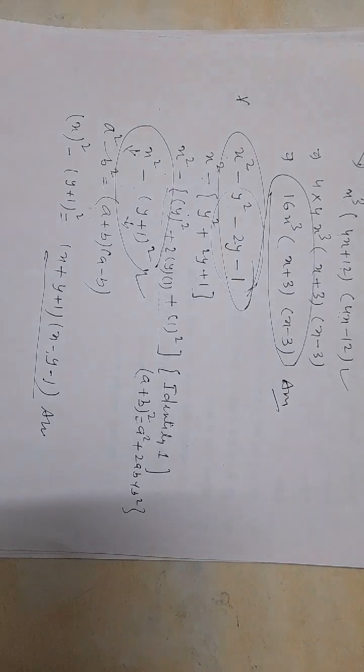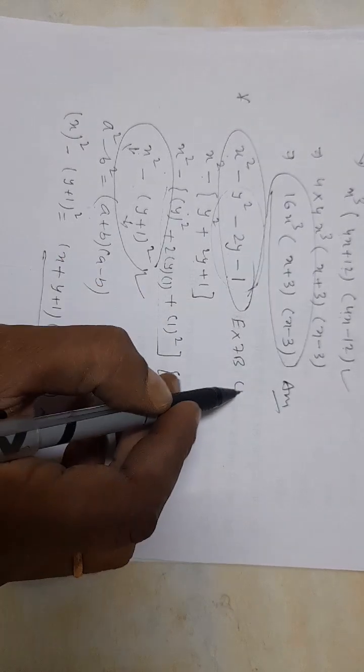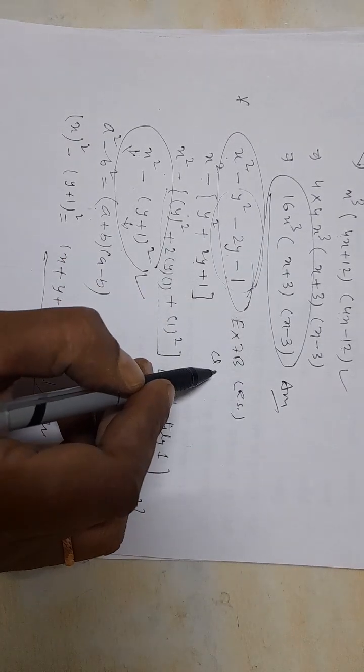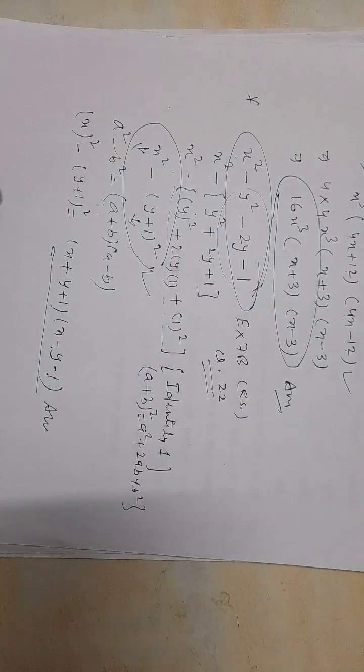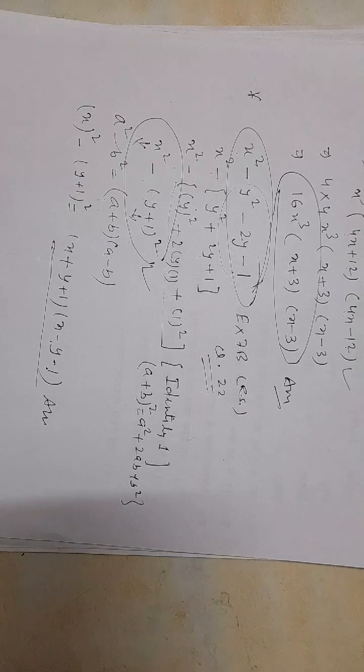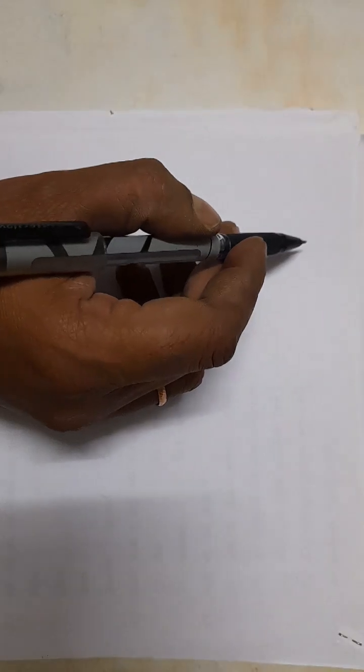It is also a question that I have taken from exercise 7b, RS question number 22. If you are carrying your book with you, you can consider this question from there. So this is the way we can apply the formula, the initial 3 identities, and we have 3 identities that we can use for getting the factors from the questions of this chapter.